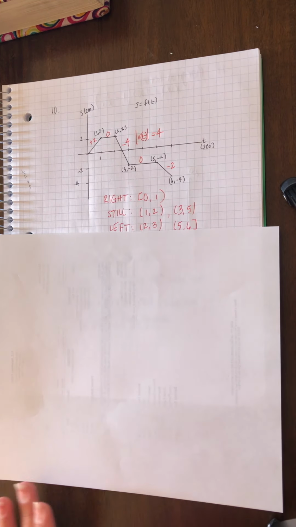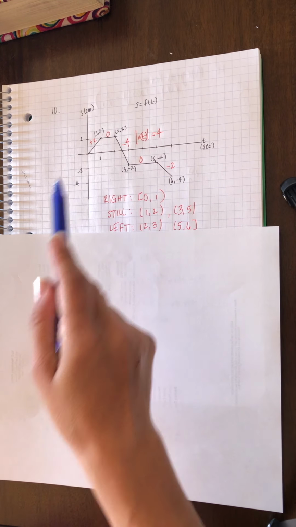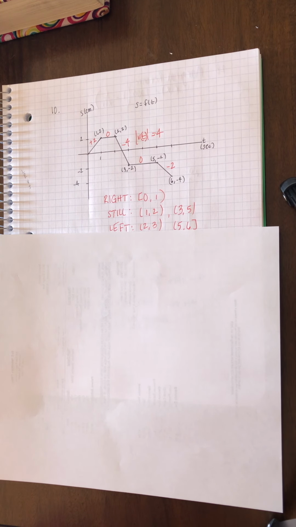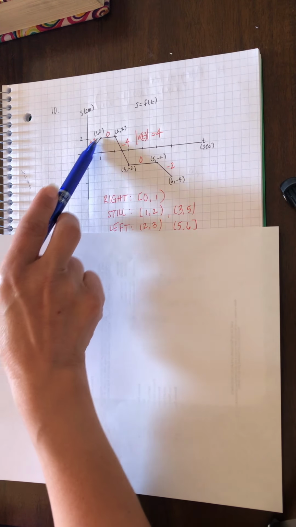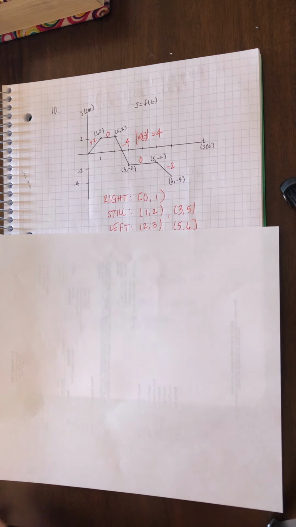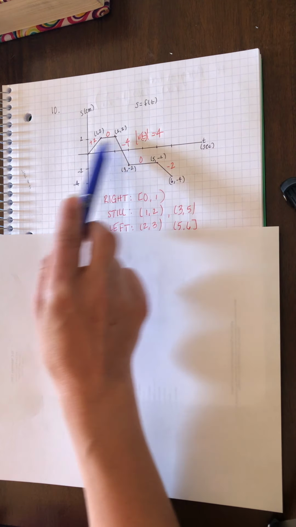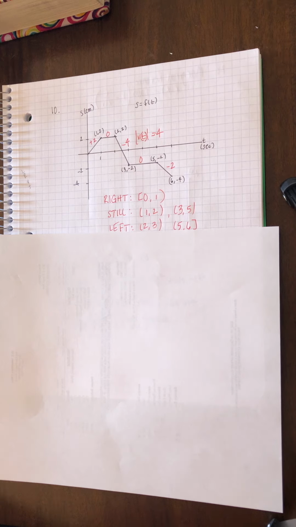So we were on number 10, and it was the graph of a particle moving along a number line, and they asked you to determine when was it moving right, when was it moving left, and when was it at a standstill. And so that was at the end of the last video. Increasing positive slope, that means it was moving to the right. Zero slope, the particle was standing still. And negative slope, the particle is moving to the left.